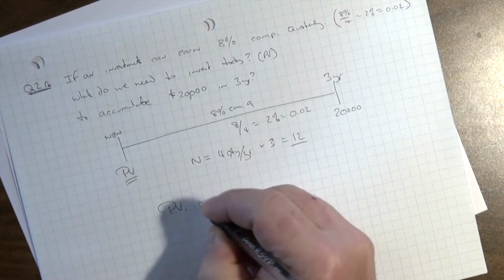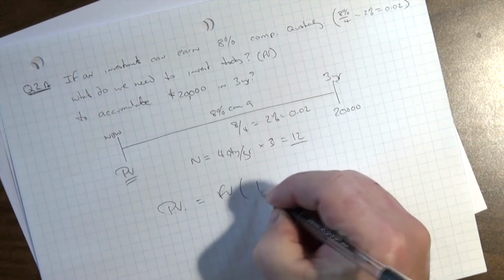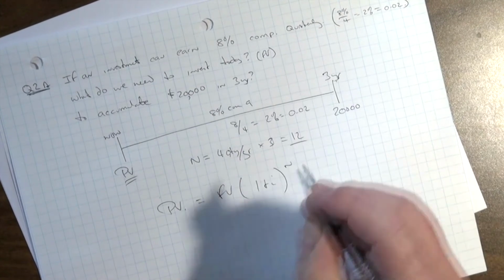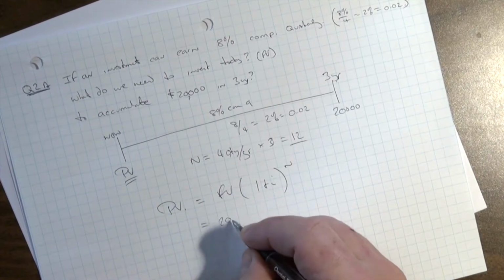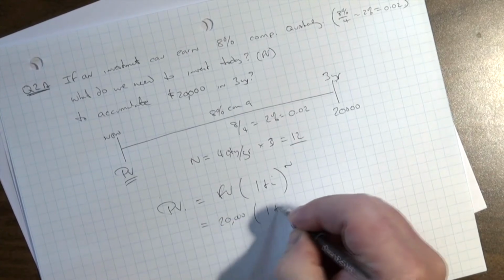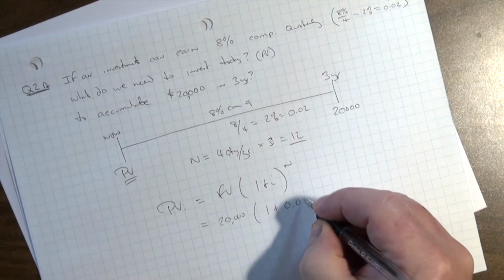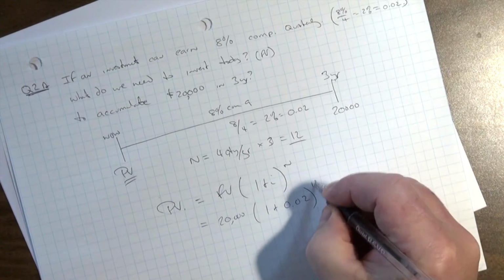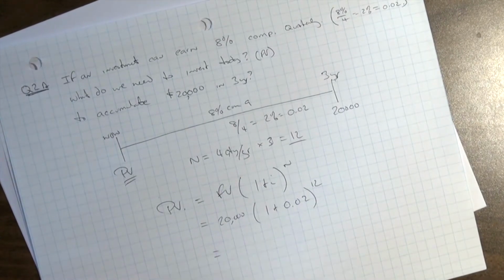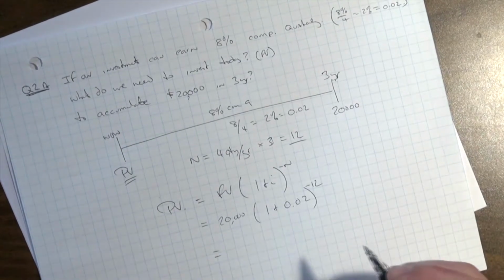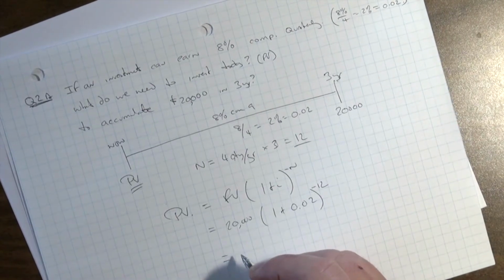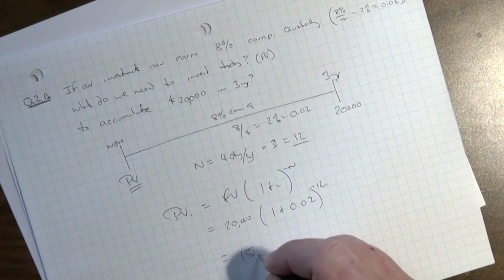We're looking for the present value, so that's the future value times (1 plus i) to the n. Plug the numbers in. Future value is 20,000 times (1 plus 0.02) to the minus 12. You do the math on that.